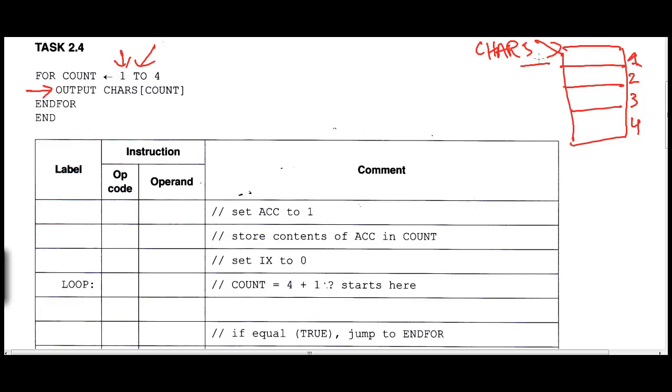So we'll be accessing this element within the array. Then the next time the loop runs, we are going to be accessing this element because count equals 2. So we'll be pointing to this element within the array, and we're going to be outputting whatever is held in this location. And then the next time the loop runs, count becomes equal to 3. So now we'll be pointing at this location, and when count becomes equal to 4, we'll be pointing at this location.